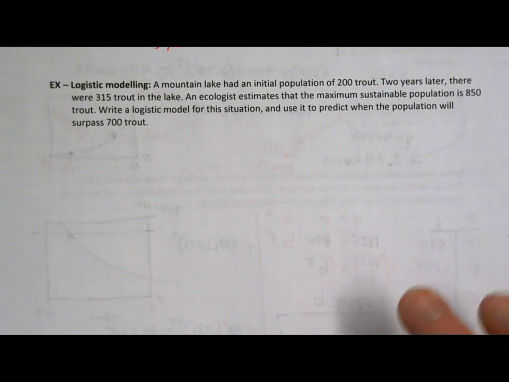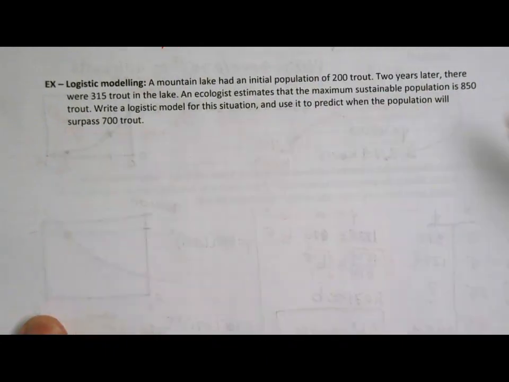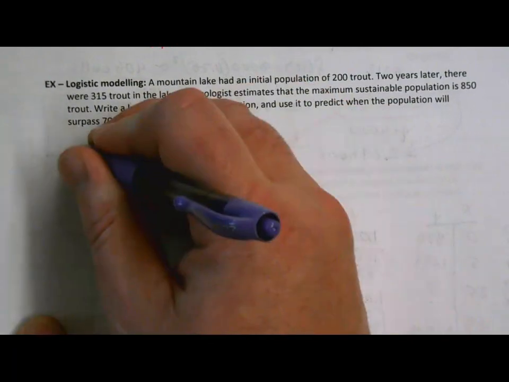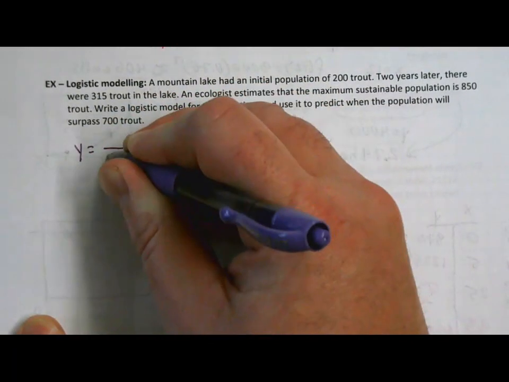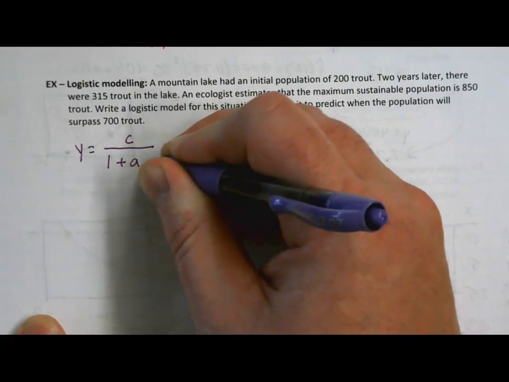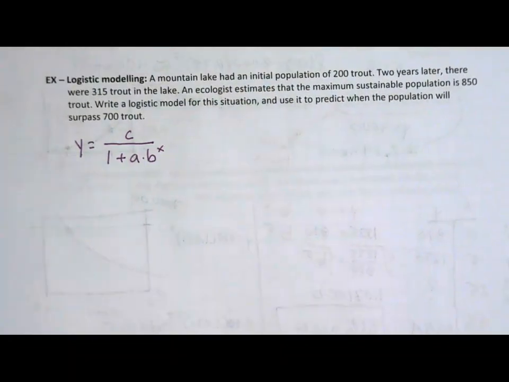All right. I want you guys to work on memorizing this form of the logistic function, the one that has the A's, B's, and C's in it. Y equals C over 1 plus A times B to the x power. I want you to work on memorizing that one.